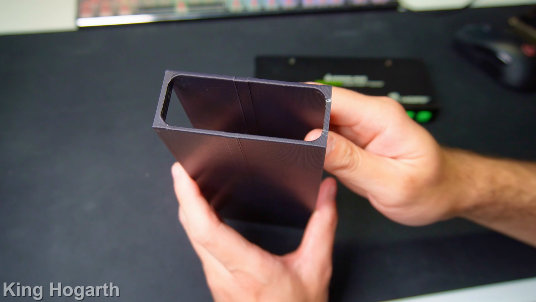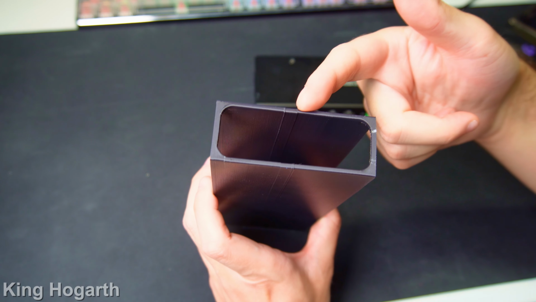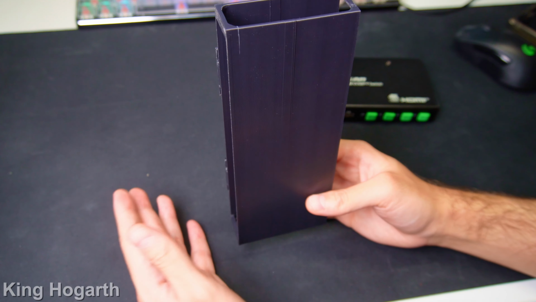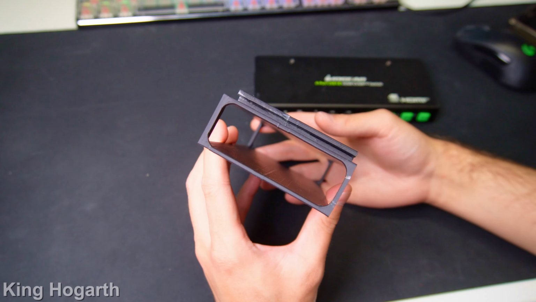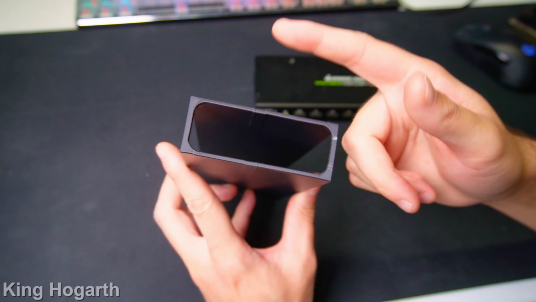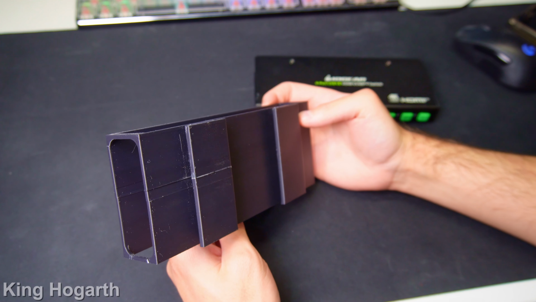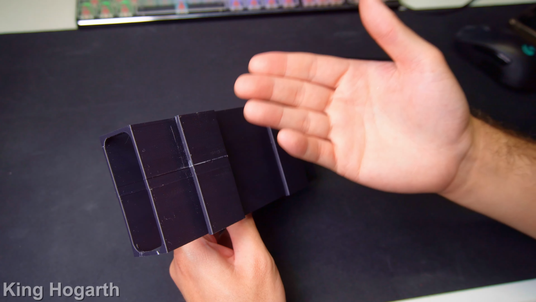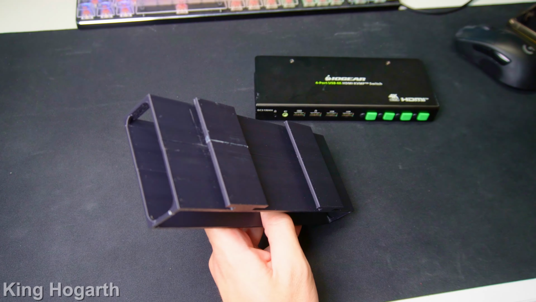This seems to be a common occurrence, at least in my experience, with ASA and PETG. I don't seem to have this issue with PLA or ABS, just those two materials. I'm not too sure what I'm doing wrong here. If you have any insight what causes this, let me know in the comments. I definitely would appreciate that, because I don't know what to call this, and I don't know how to really describe it to Google.